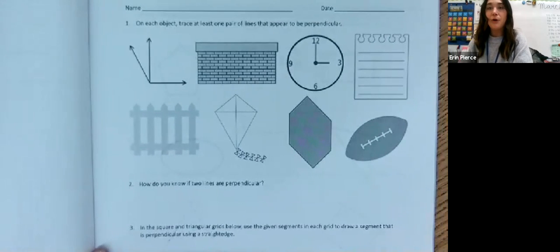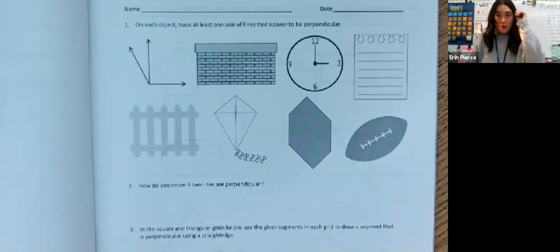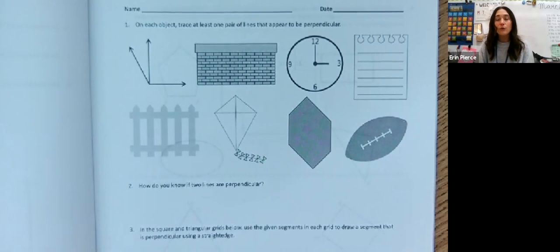So we're talking about perpendicular lines. So my symbol again for perpendicular lines is this crossing motion. So I'd like you to take a couple of minutes to look at the top objects, I should say, in the first question. Look for examples of what you think are perpendicular lines, and I would like for you to trace them.